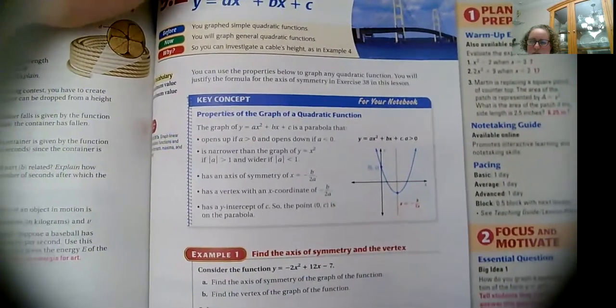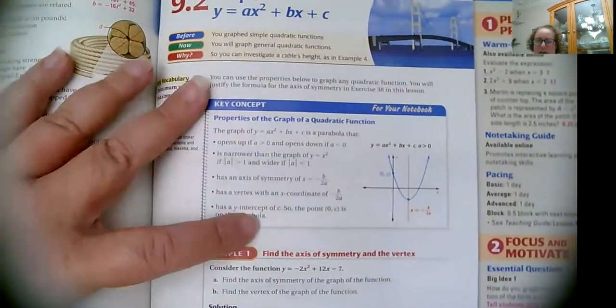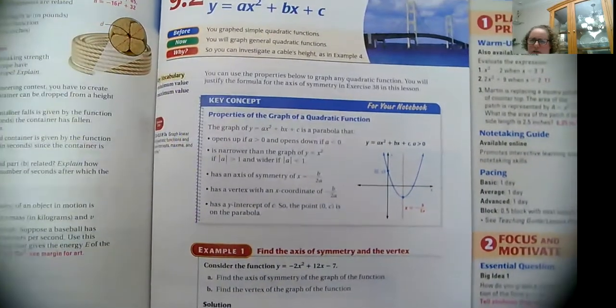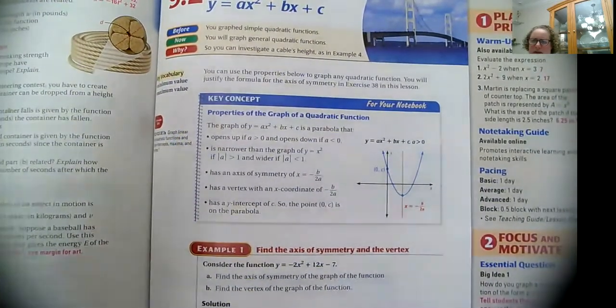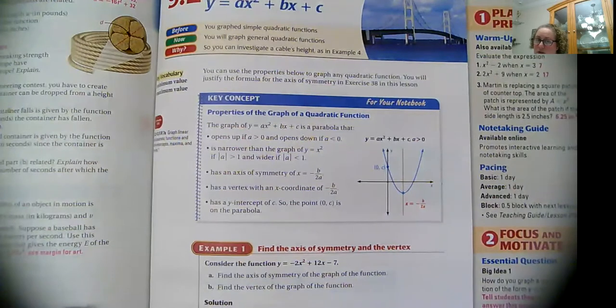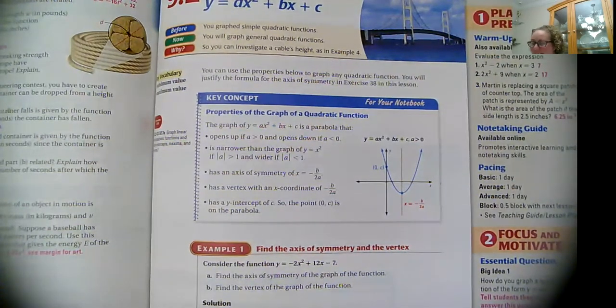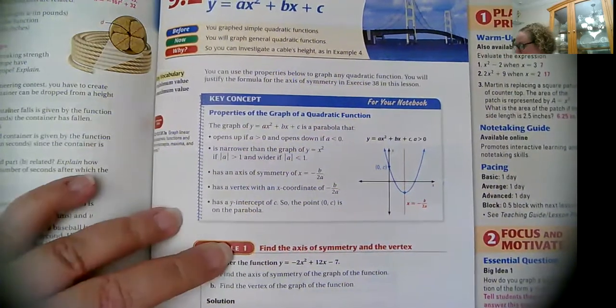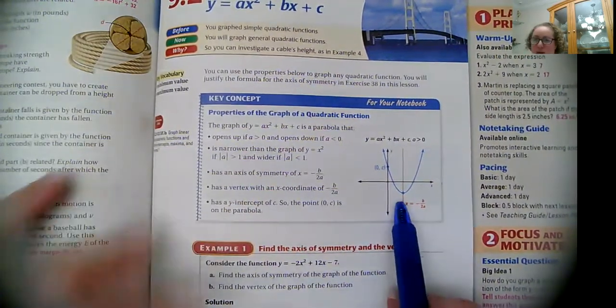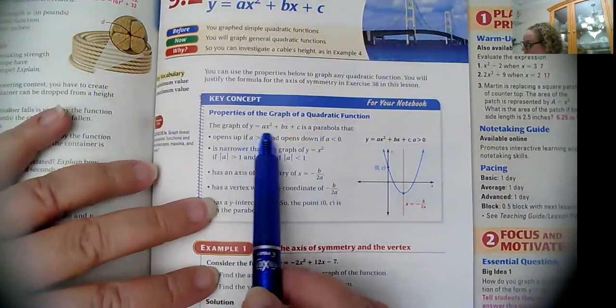I'm going to zoom in a little bit. Hopefully it's a little bit clear. So, properties of the graph of a quadratic function. A quadratic function is a parabola, and you're going to get this parabola when you have an equation like this.